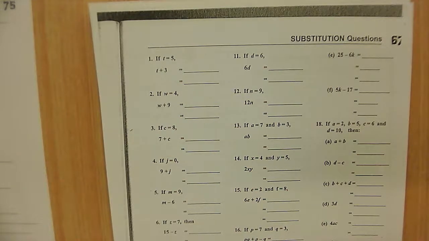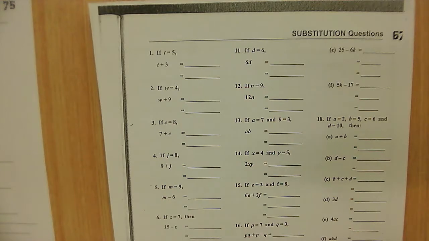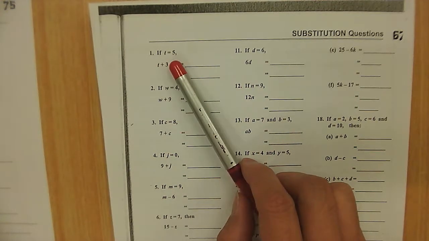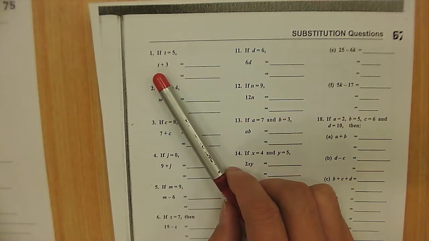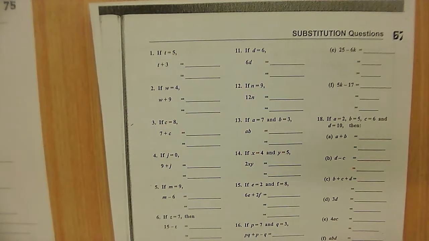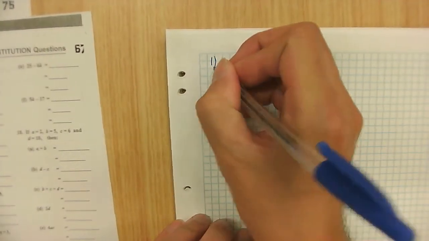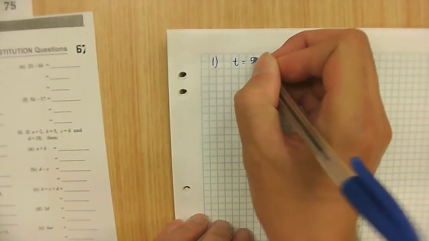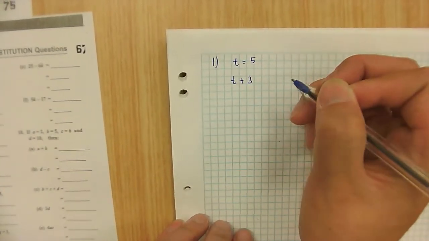Next thing that we are going to do is called substitution. Alright, let's have a look at the first question. If t equals 5, what is the value of t plus 3? So let's have a look at the first question. T equals 5, then what is the value of t plus 3?